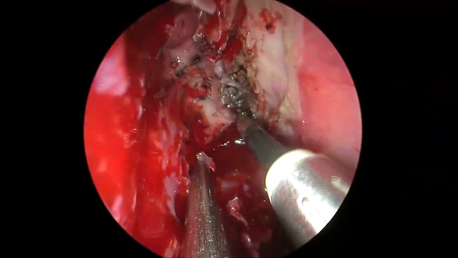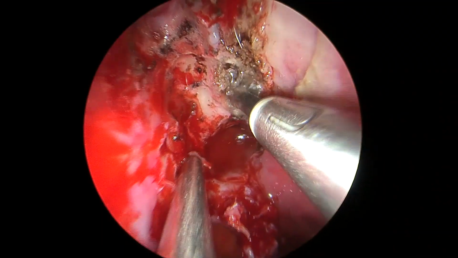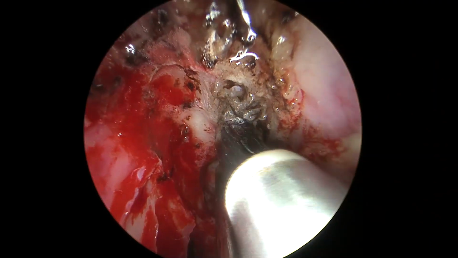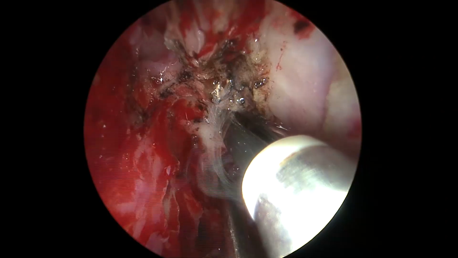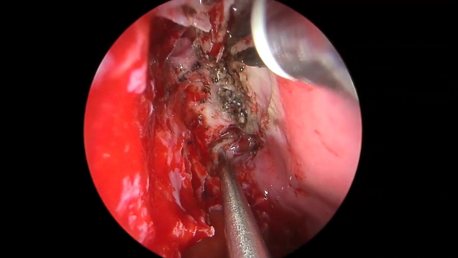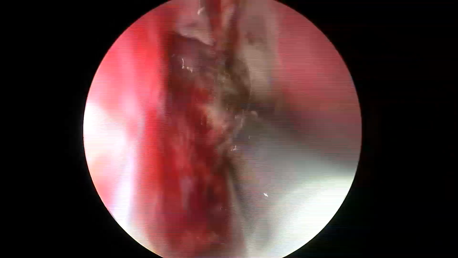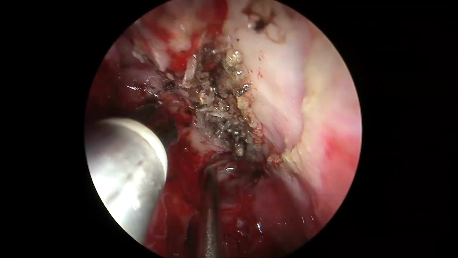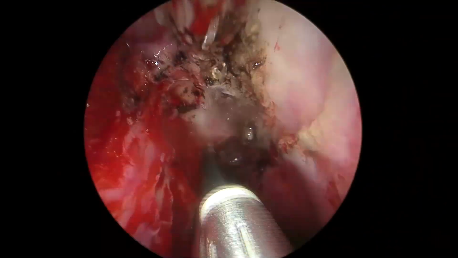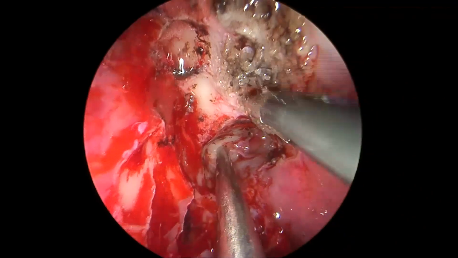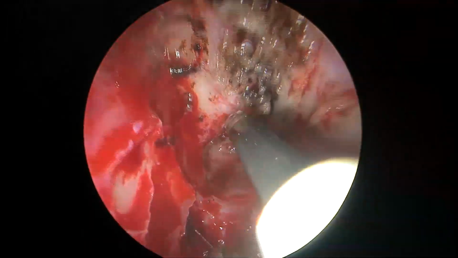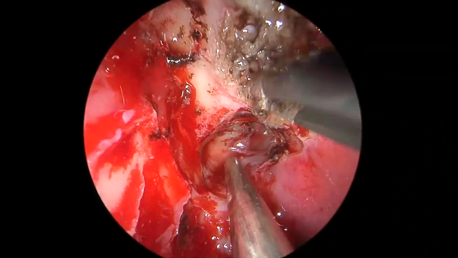Now, once this has been done, we can see how very generous we want to be in our use of the bipolar here. We do not want to keep any residual mucosa buried in this region, because if we do that, there is a possibility of future mucocele formation. These are never early complications, these are late complications. And with careful surgical technique, they are very well avoidable.